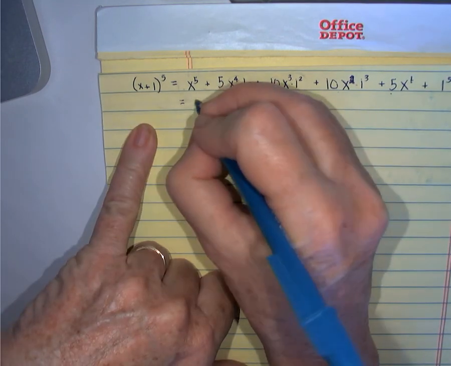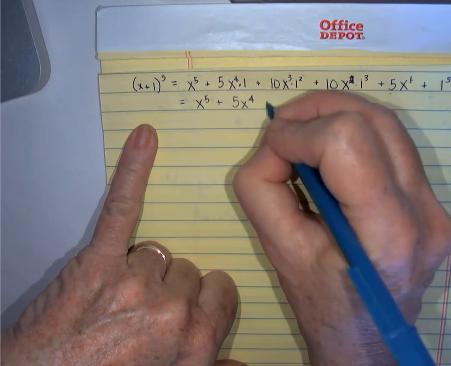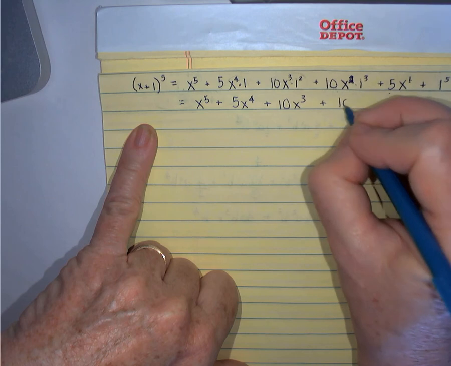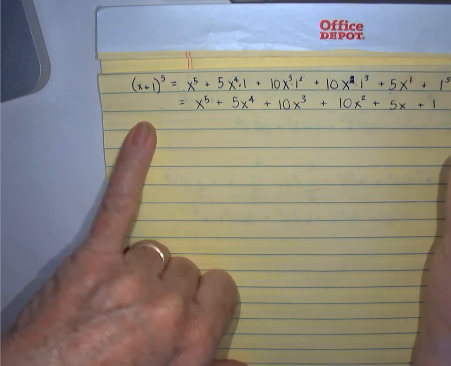So cleaning this up, we have x to the fifth, we have 5x to the fourth, we have 10x to the third, we have 10x squared, we have 5x, and we have 1. And that's our answer.